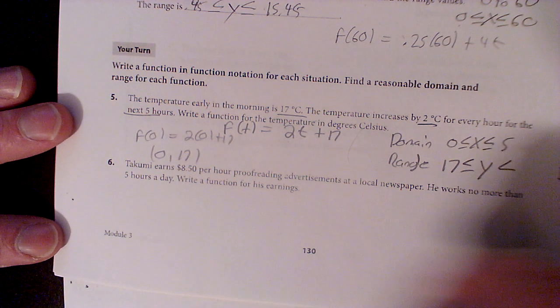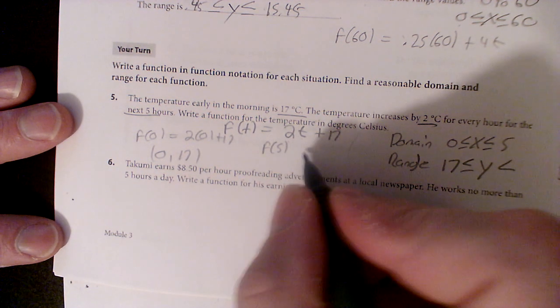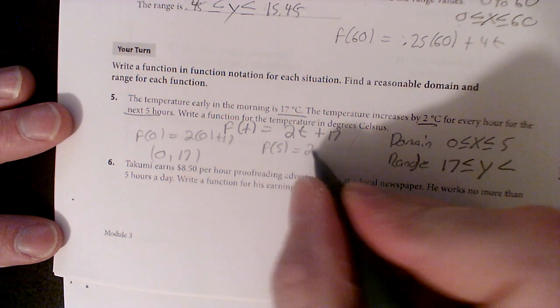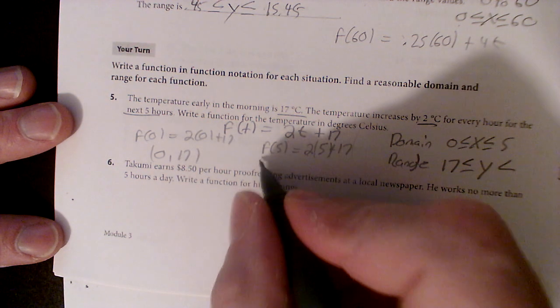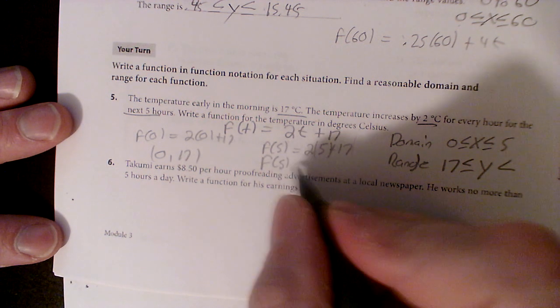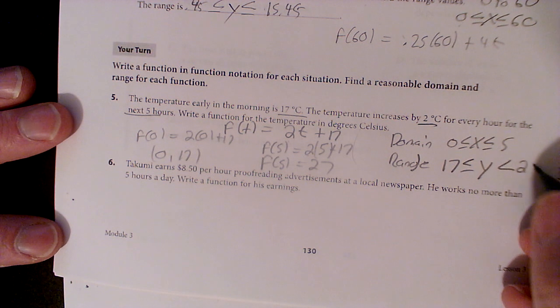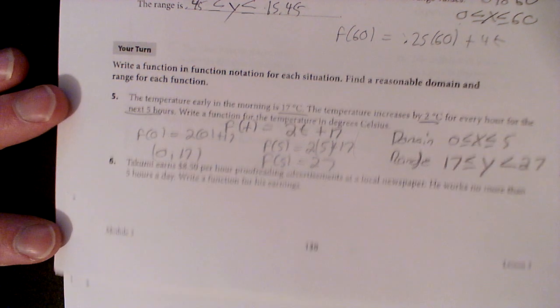And let's find out the highest temperature. f of 5. I plug in 5 for time, you plug it in here and here. That's equal to 2 times 5 plus 17. That's 10 plus 17, so f of 5 is equal to 27. So within that domain, my range changes from 17 to 27.